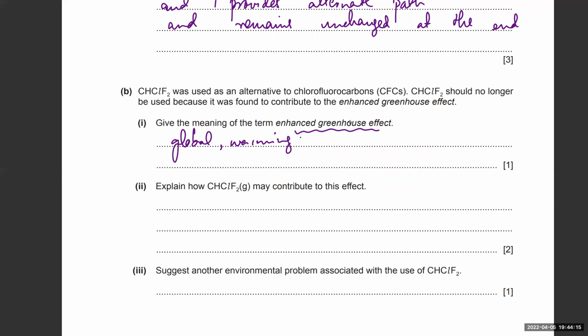How does it contribute? Because it absorbs or traps heat. And another issue associated with CFCs is that it causes ozone depletion.